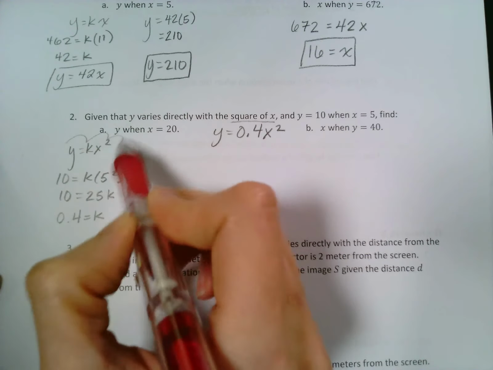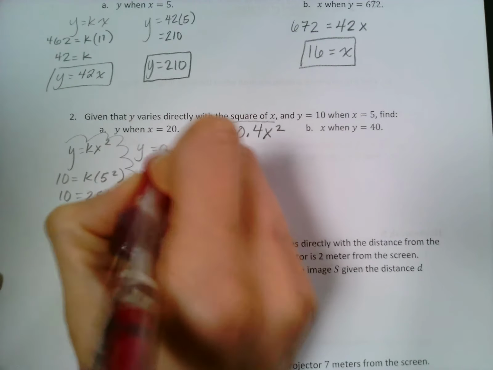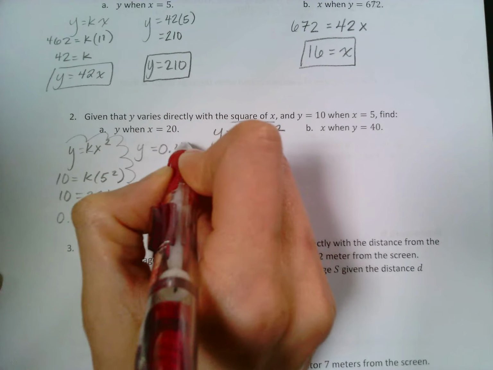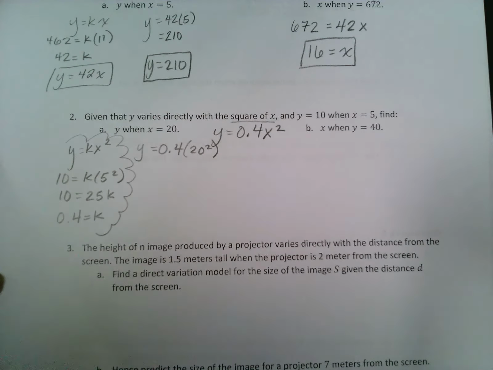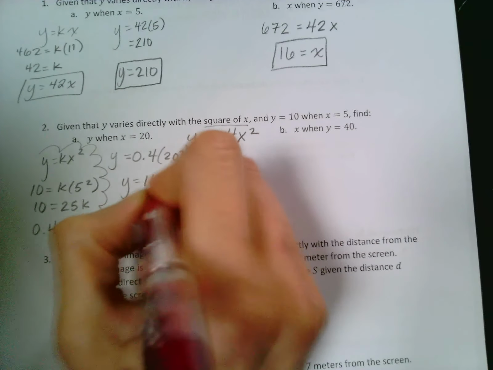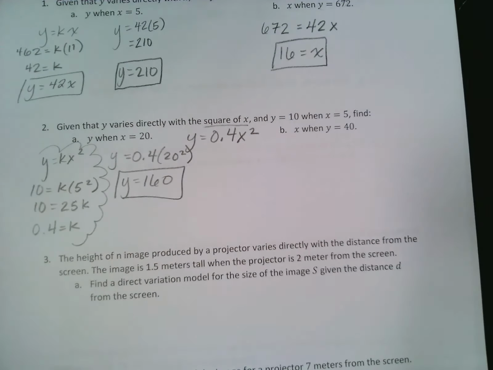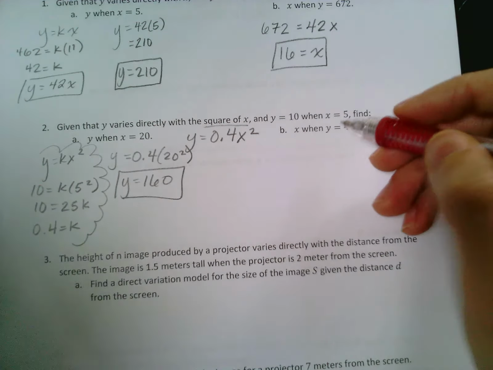So this is kind of a side thought over here. In order to solve for this piece, I need to solve for y when x equals 20. I'm going to do 20 squared right there. I'm just going to go ahead and plug this all into my calculator. 20 squared times 0.4 is 160. Okay. Y equals 160.